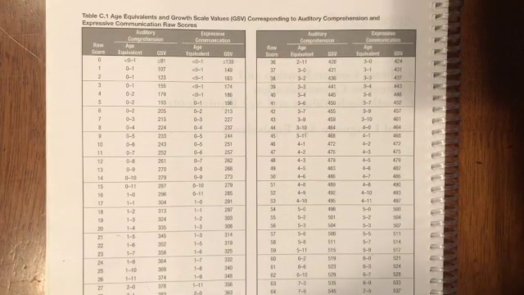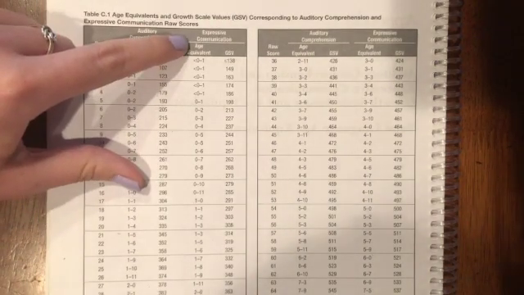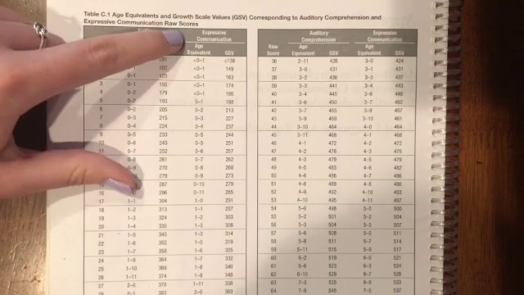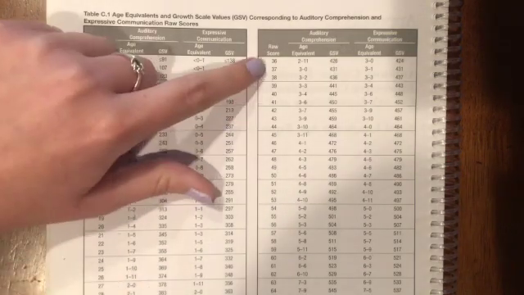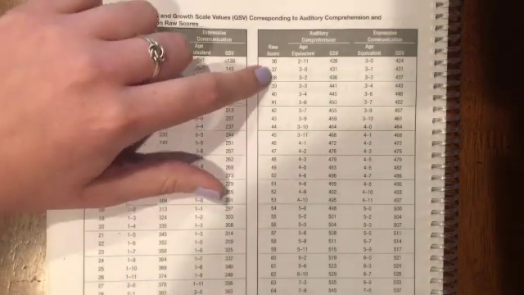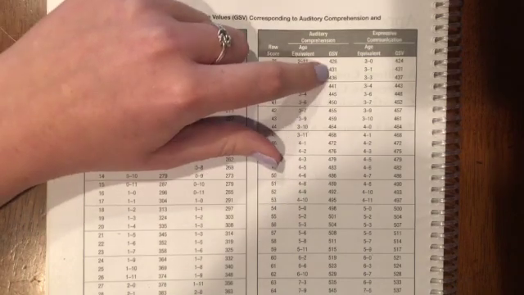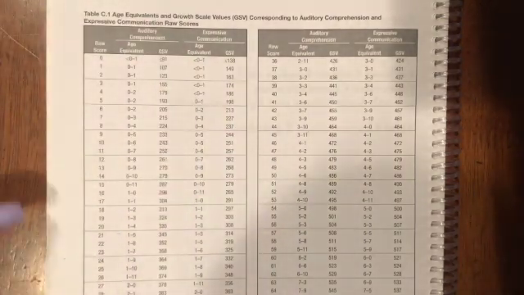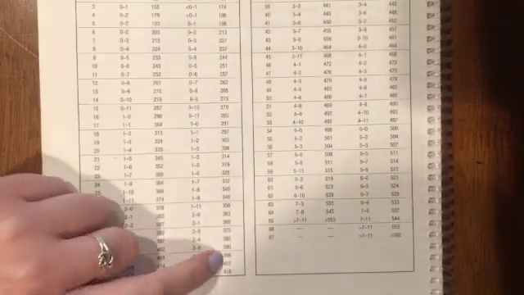Still in Appendix C, you will find the auditory comprehension and expressive communication subtest age equivalent and gross scale value, or GSV charts. First, I will find the raw score of 37 for the AC subtest. As you can see, the age equivalent is 3 to 0, and the gross scale value is 431. For the EC subtest, I will find the raw score of 33, and as you can see, the age equivalent is 2 to 7, and the gross scale value is 398.